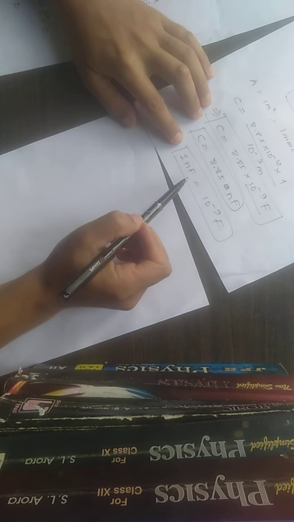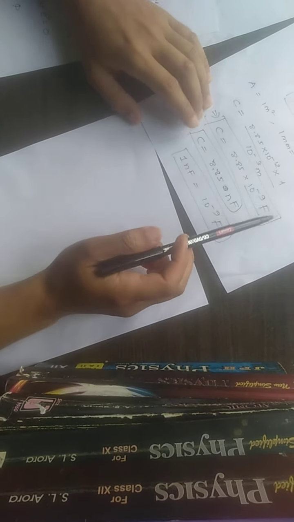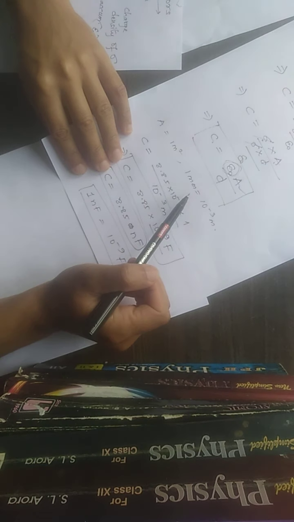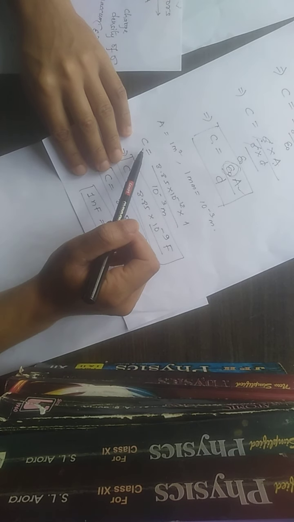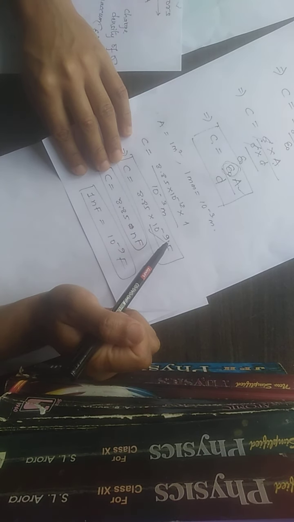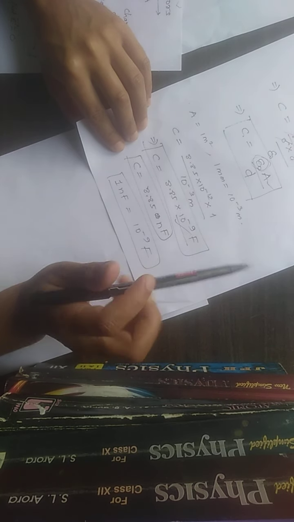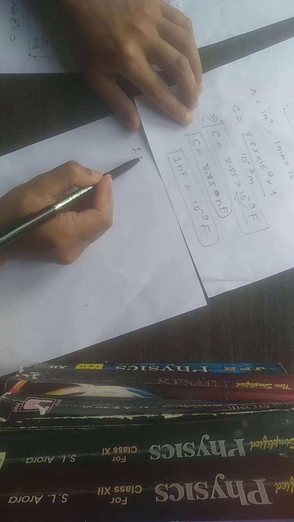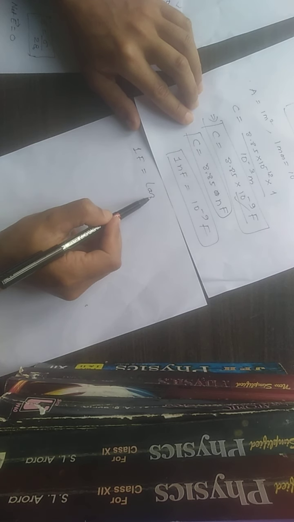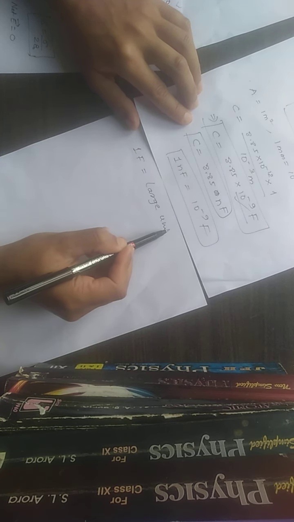Now, the capacitance here is about 1 nanofarad for a normal arrangement of a 1 meter square plate and a separation of 1 millimeter, which is very small. That's why 1 farad is a very large unit. Why is it a large unit?